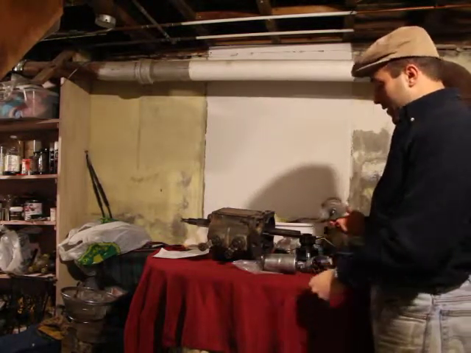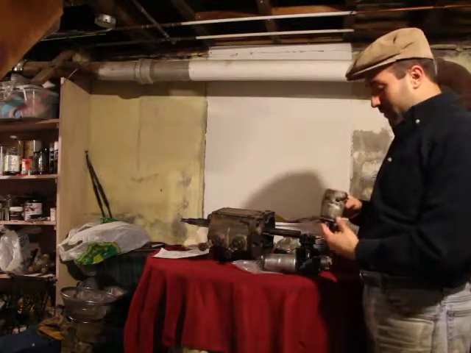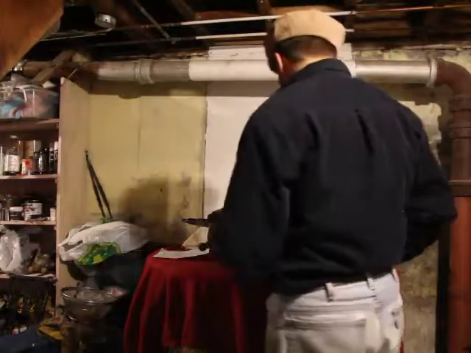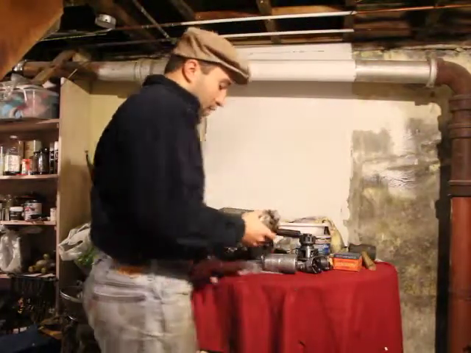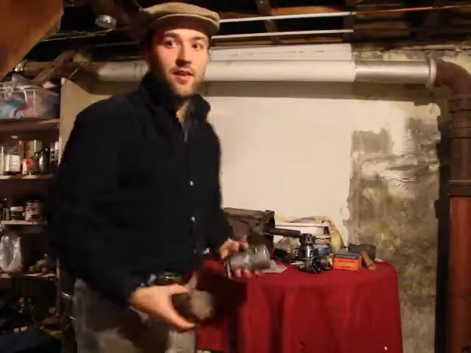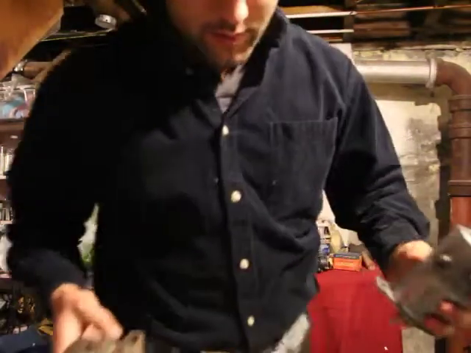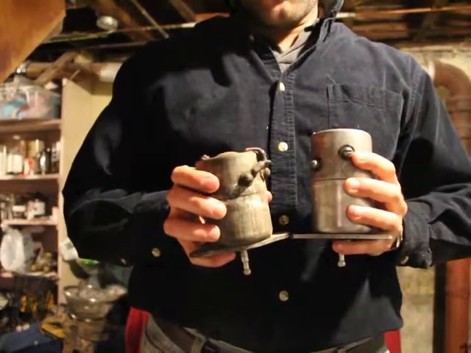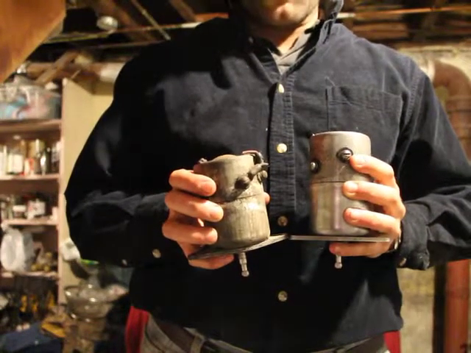Now this other solenoid that I found that came with this other T96, it's got 3 terminals on it and it's a lot shorter. See there? The one that you see on the left is the most common one.